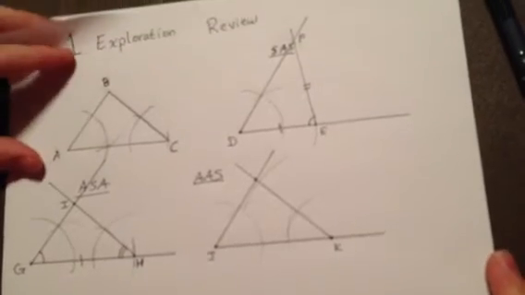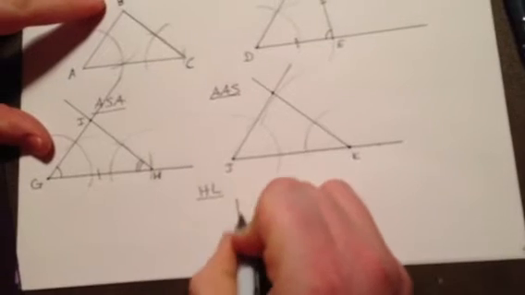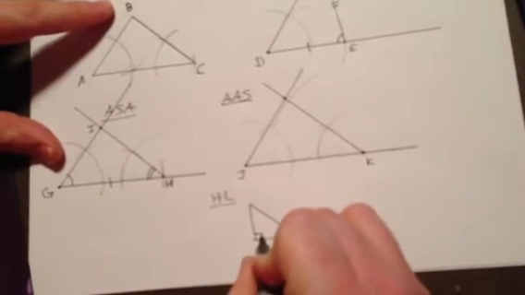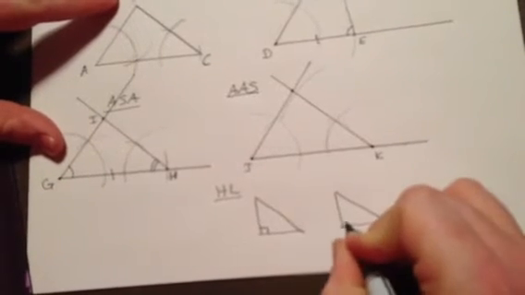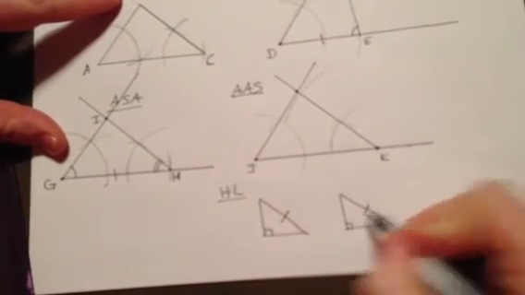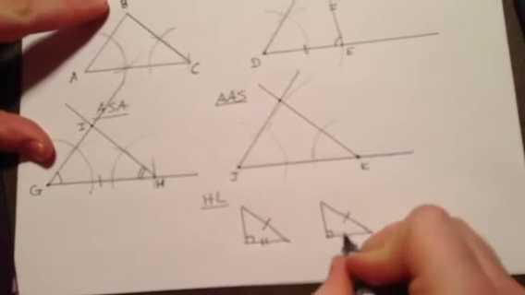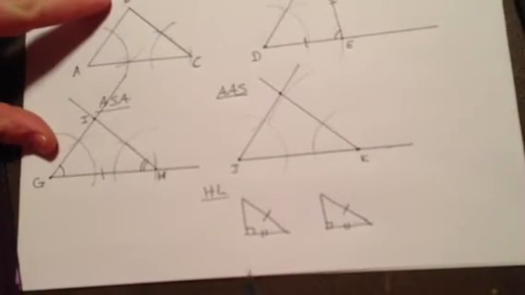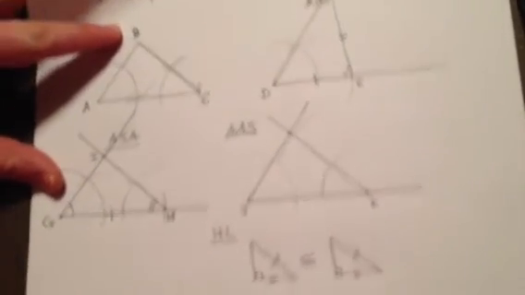We also talked about hypotenuse leg, and that's basically when I have two right triangles congruent. If I know the hypotenuses are the same, and one of the legs are the same, then I know that the two triangles are congruent. So that's what we did in class. So, a bit of information.